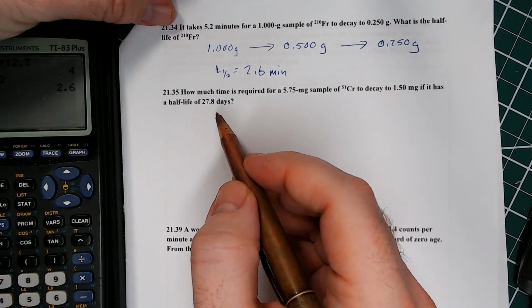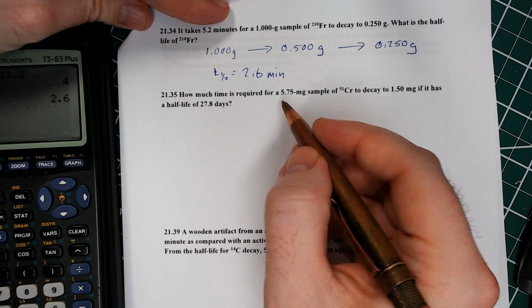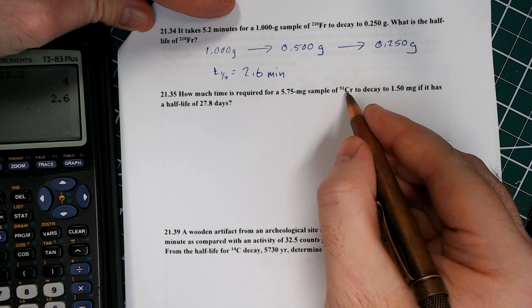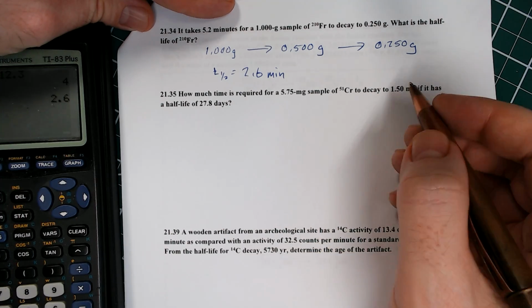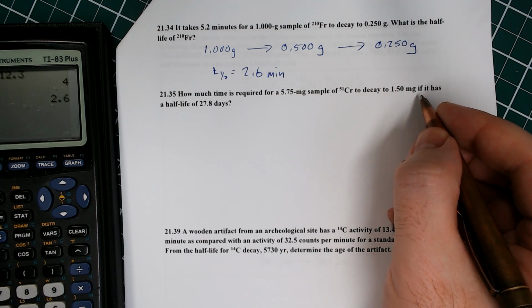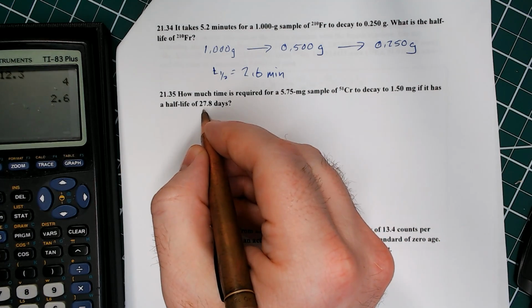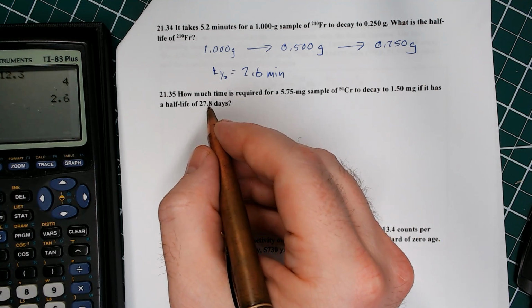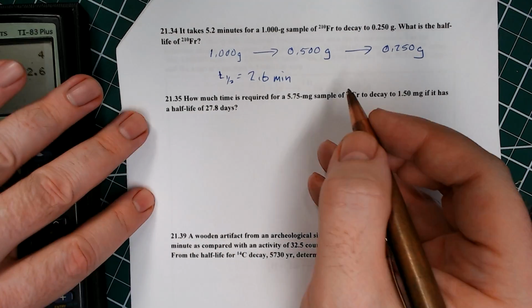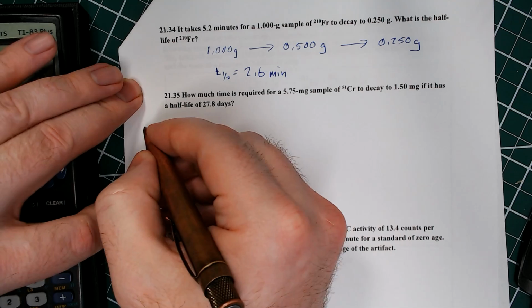Okay, so now we've got how much time is required for a 5.75 milligram sample of chromium-51 to decay to 1.50 milligrams if it has a half-life of 27.8 days. All right, well, let's go ahead and we'll write down our two equations here.